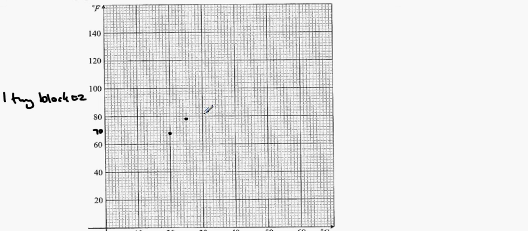30 and 86, which is 3 blocks above 80. 35 and 95. 96 is just in here, so 95 is just a tiny little mark. 40 and 104, which is 2 above 100. 45 and 113, which is around here. Then 50 and 122, which is just 1 above the 120 mark across the board here.